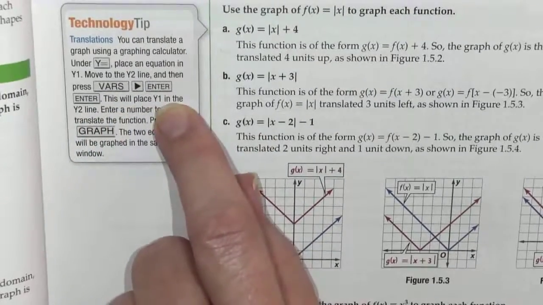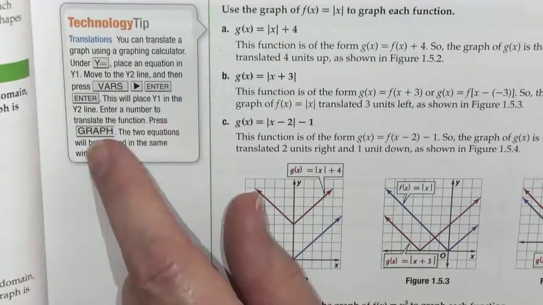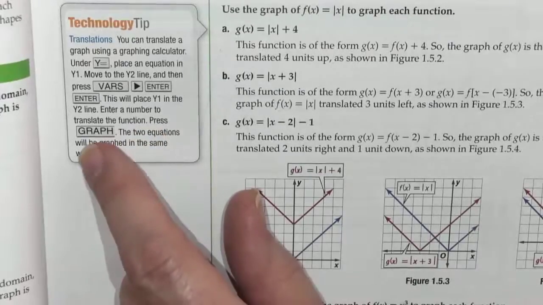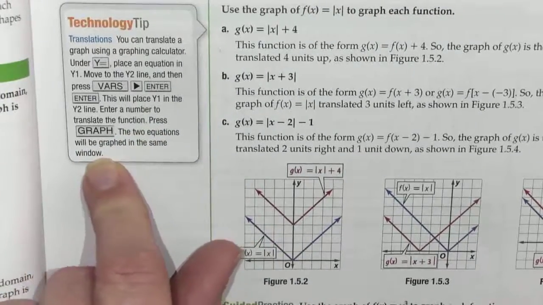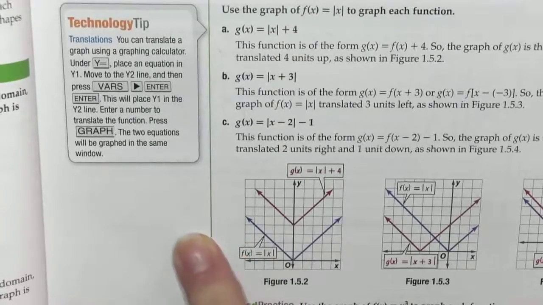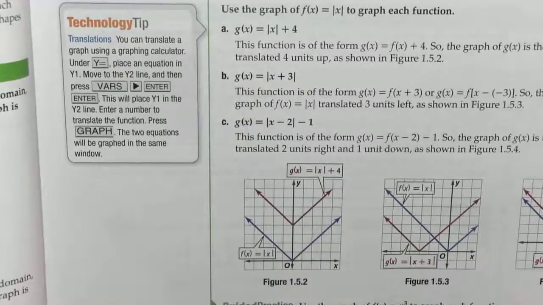This will place y sub 1 in the y sub 2 line. Enter a number to translate the function. Press graph. The two equations will be graphed in the same window. Go ahead, give me one so we're making sure we can do it ourselves. Okay. Thank you, sir.